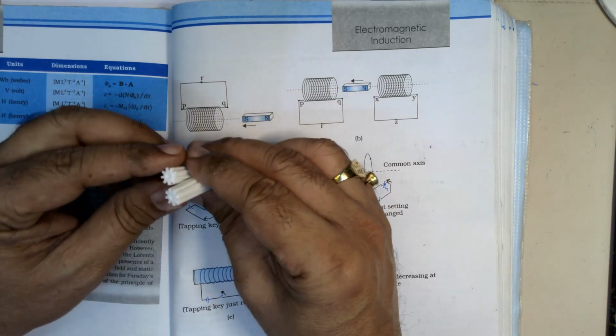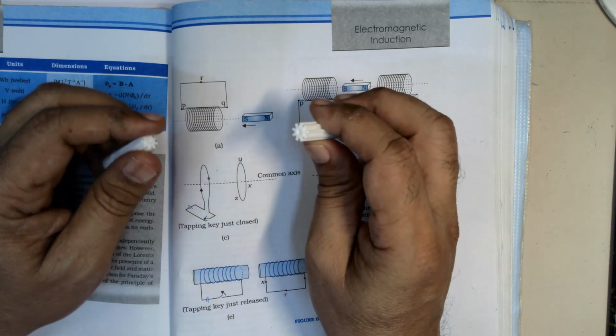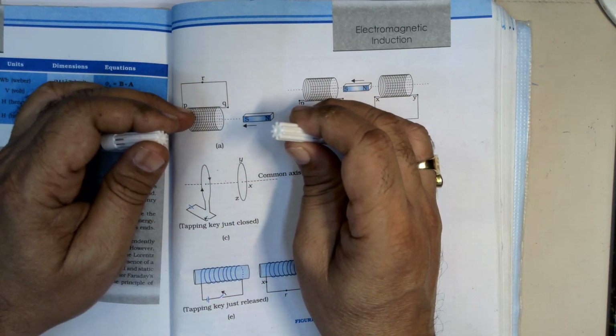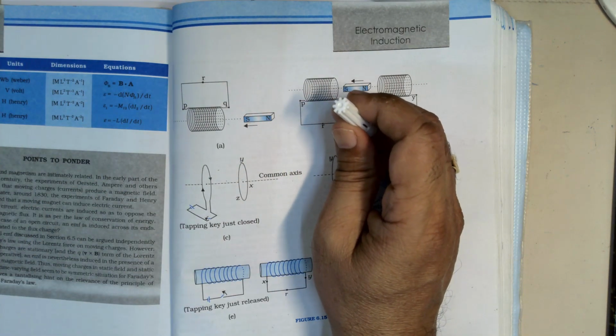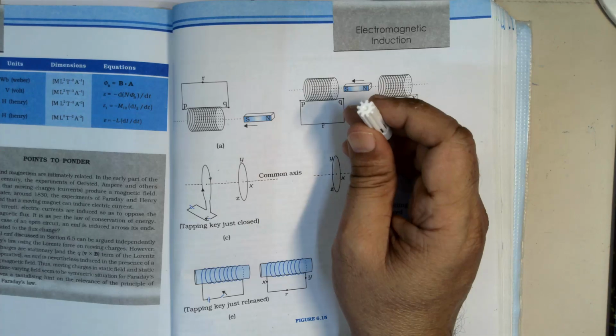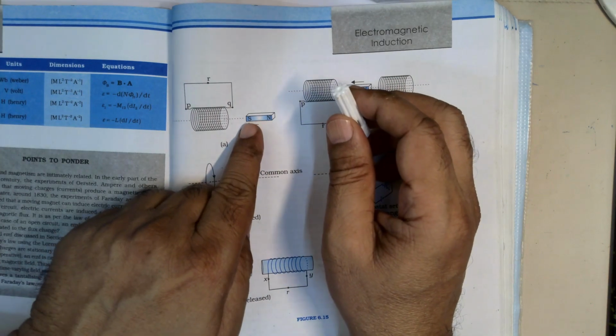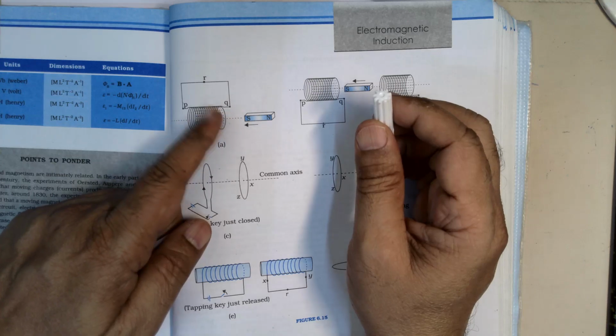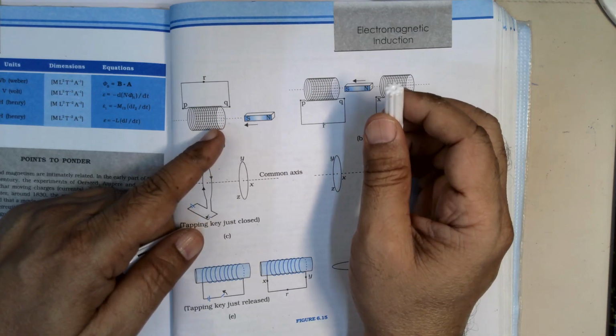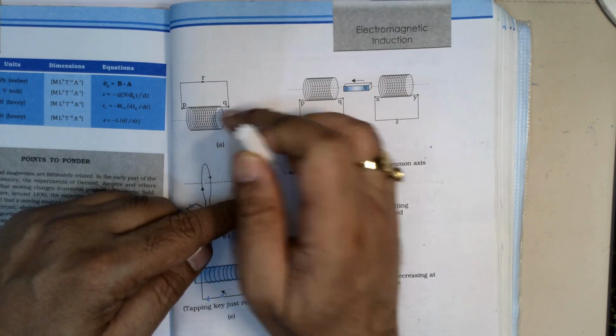So on applying Lenz's law, the induced current will flow to oppose the magnet, and definitely a south pole is developed at the end Q.